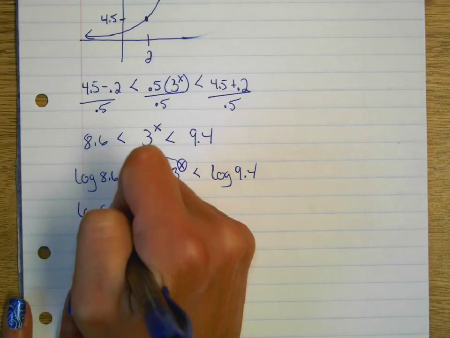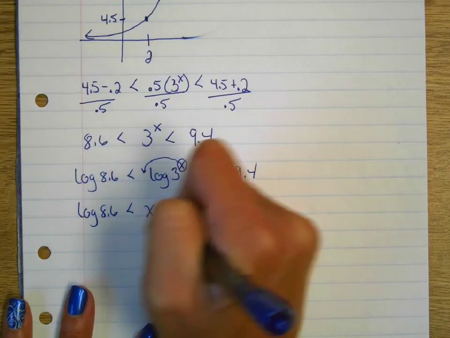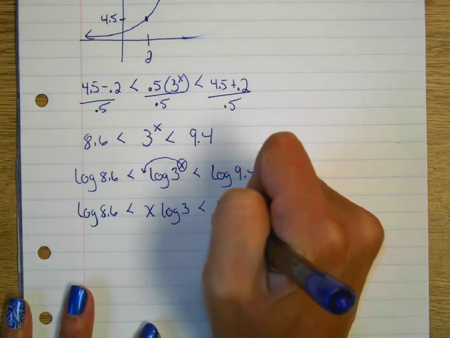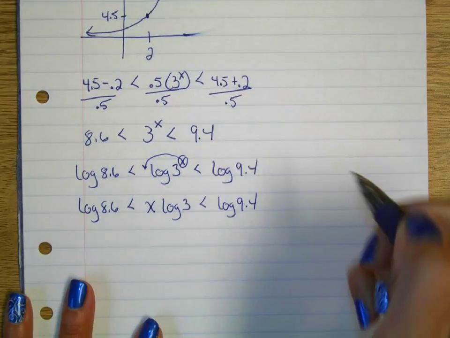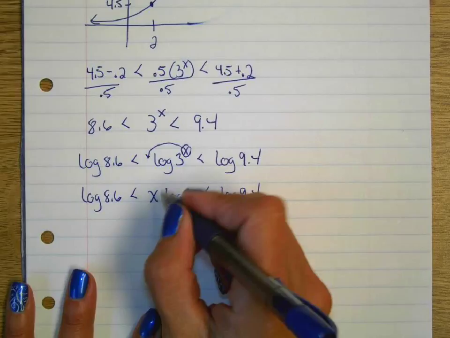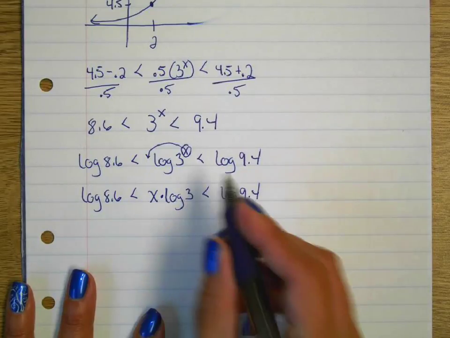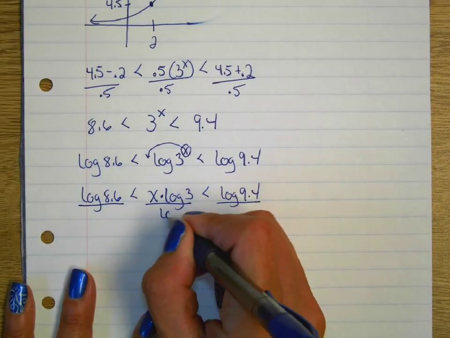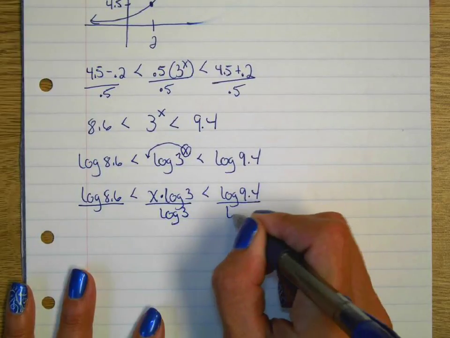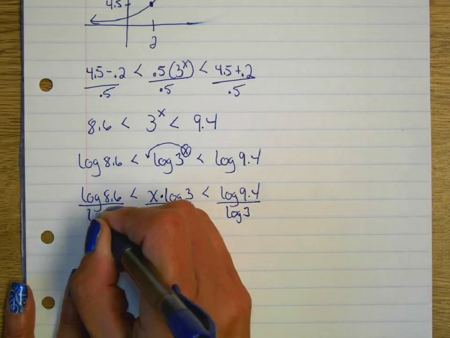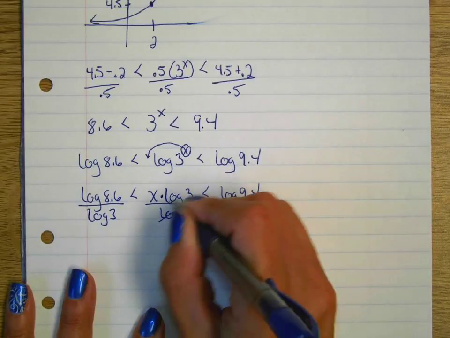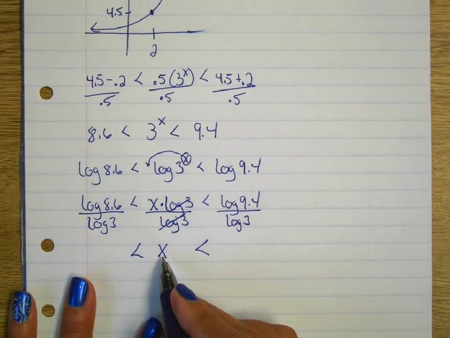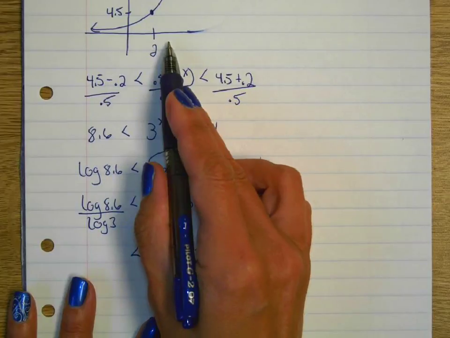The log of 8.6 is less than x times the log of 3 is less than the log of 9.4. So again, this is x times the log of 3. To get rid of that, I'm going to divide. So I'm just going to divide all 3 parts by log 3. And if we did this correct, our numbers should come out around the 2, a little bit smaller than the 2 and a little bit bigger than the 2.